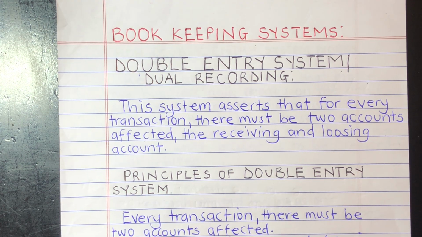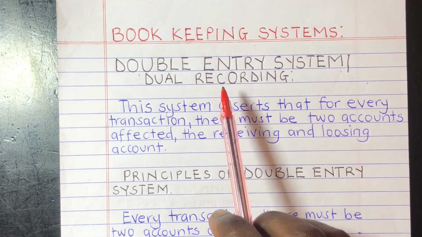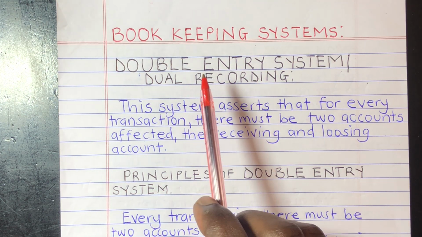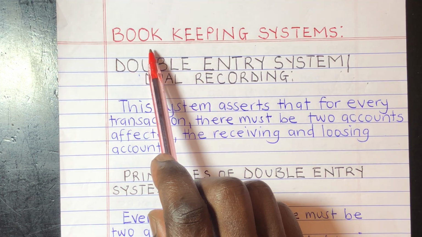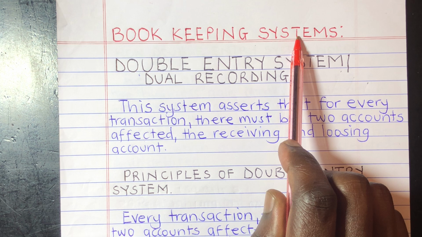In today's lesson, we're still continuing with the topic of Introduction to Principles of Accounting, Senior 3 and Senior 4 work. We're going to be discussing bookkeeping systems. In my previous videos, I discussed the single entry system.